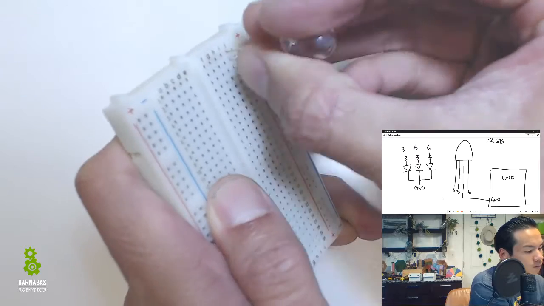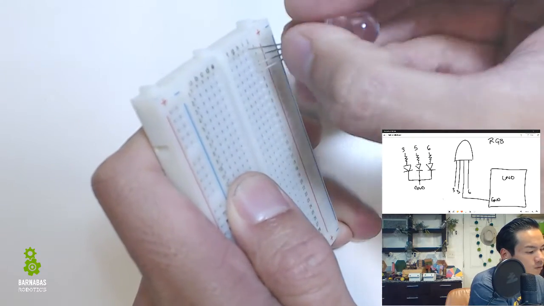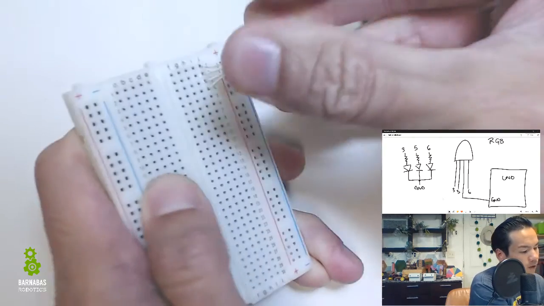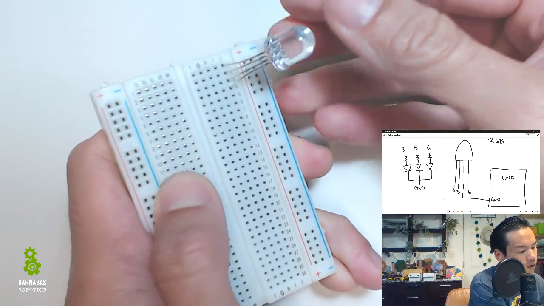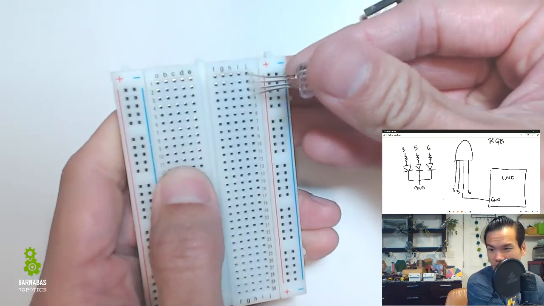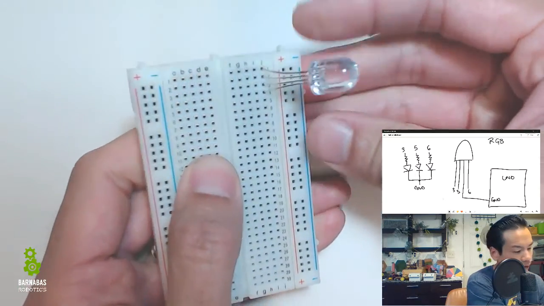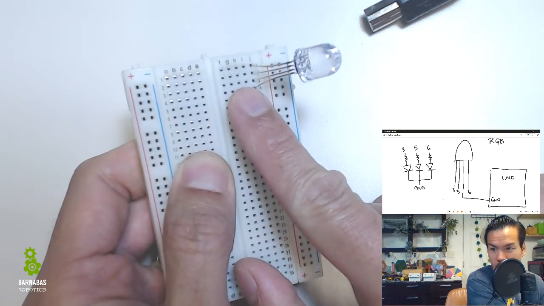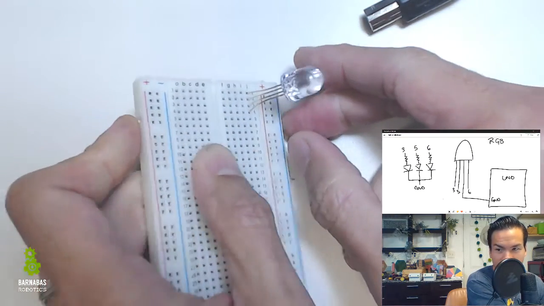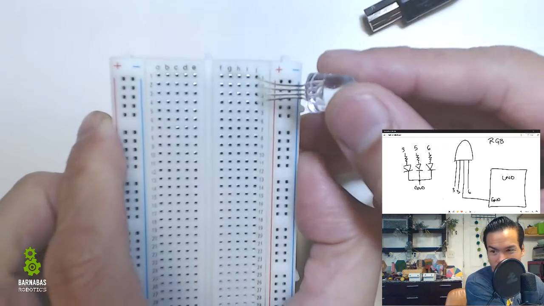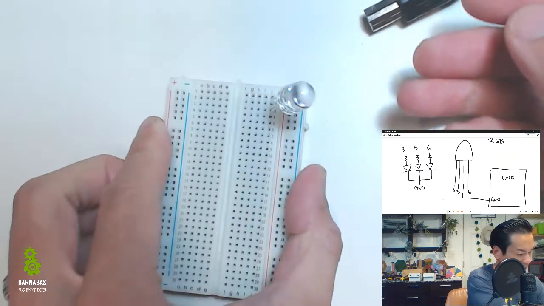Wiggle, wiggle. Remember, don't mess with it too much. Don't want to bend these things. Okay. So I have it for where my longest leg is in row 3. So why don't you go ahead and do that same thing just to keep us consistent. Okay. So long leg into row 3.